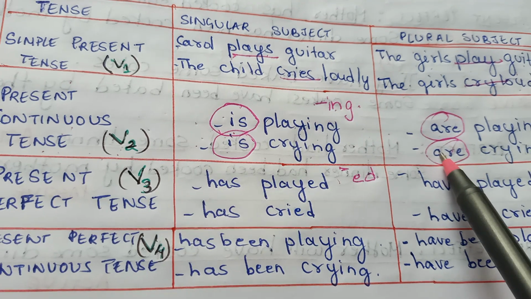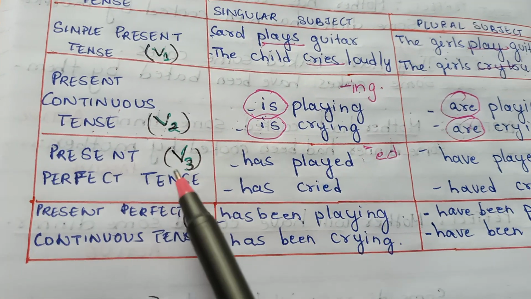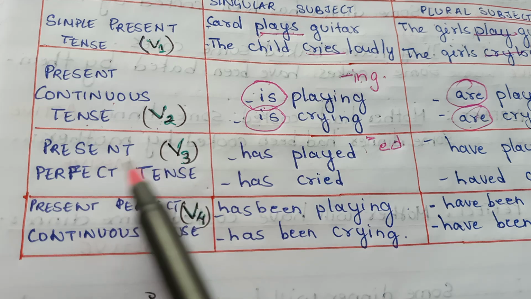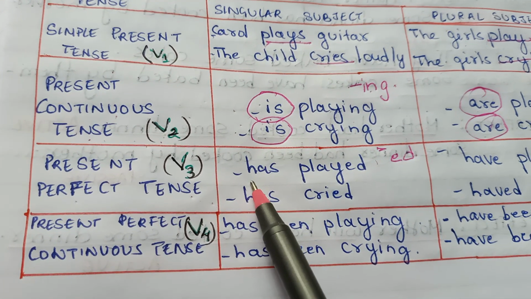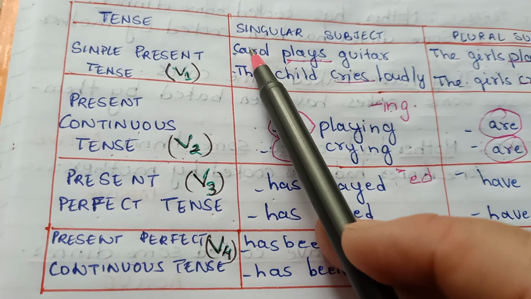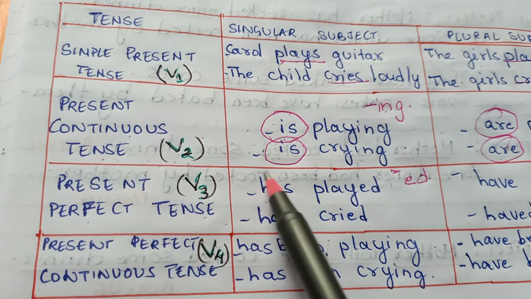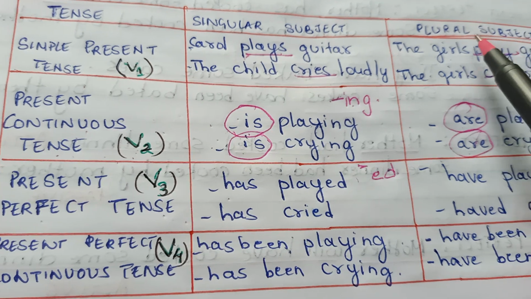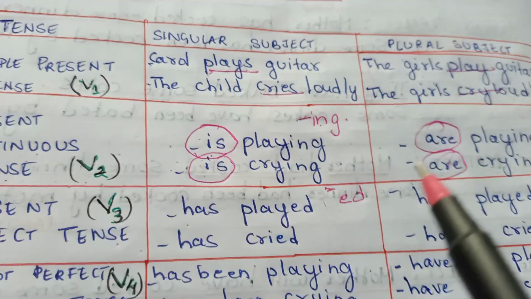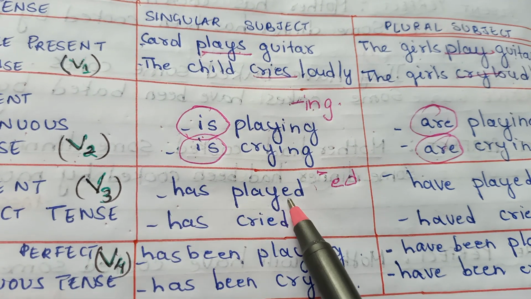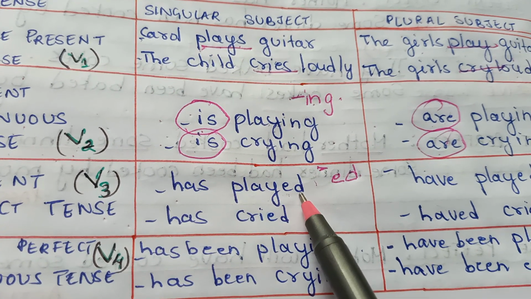are is used. In the same manner, let's go to our verb 3 form, which is the present perfect tense. Okay, here when your subject is singular, you are using the helping verb has, and when your subject is plural, you are using the helping verb have. Now if you can see, let's look at our verb. It's again changed its form.